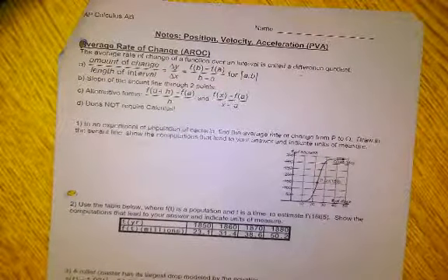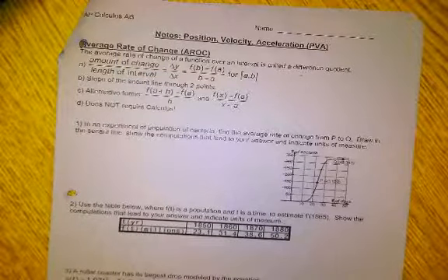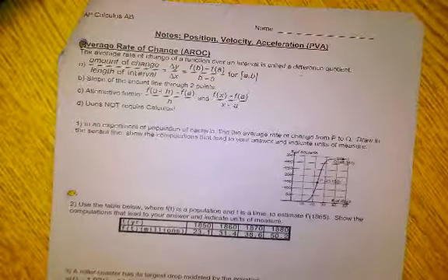Welcome to class, everybody. Today we're going to be learning about position, velocity, and acceleration. We're just going to do part of it right now. We'll just stop when it's somewhat convenient to the clock, and then we'll pick it back up next class.